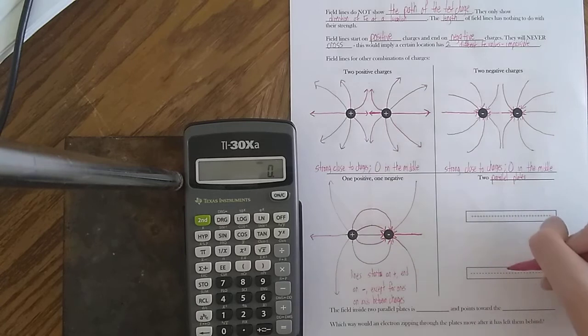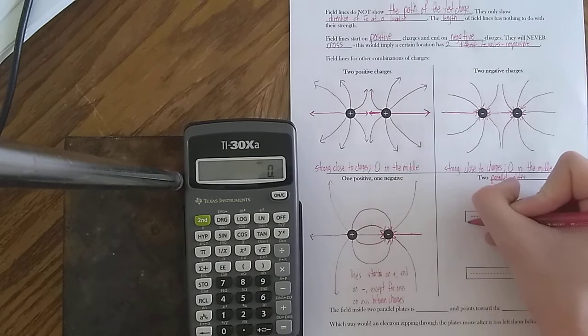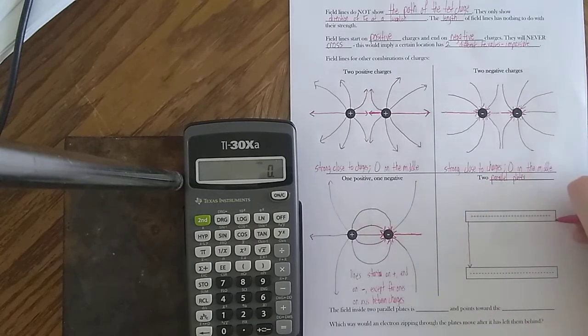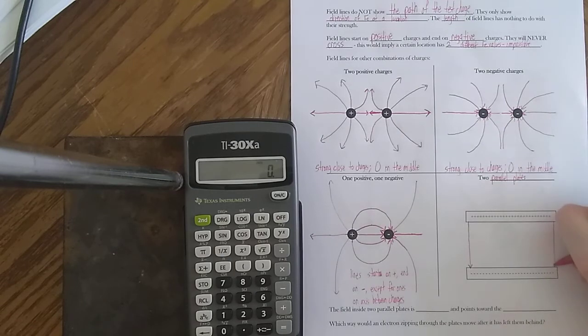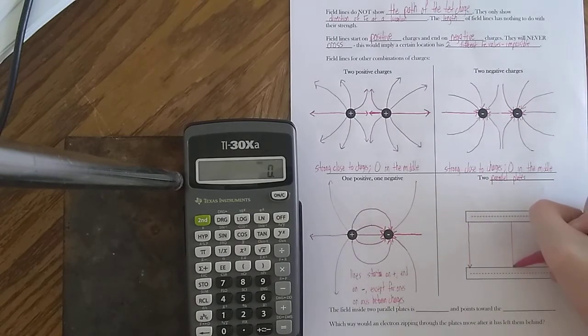If you put a test charge anywhere inside the parallel plates, it's going to be repelled from the positives and attracted towards the negatives. And the neat thing about a parallel plate is the field inside it, well, hold on, I'll get to it. Let me just draw in the arrows for right now. The field lines look just like this. I'm only going to draw 5 here.